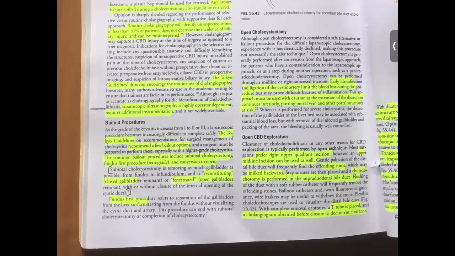So next, open CBD exploration. What is the preferred incision? The preferred incision is a right upper quadrant incision. An upper midline incision can also be used, but the preferred one is the right upper quadrant.